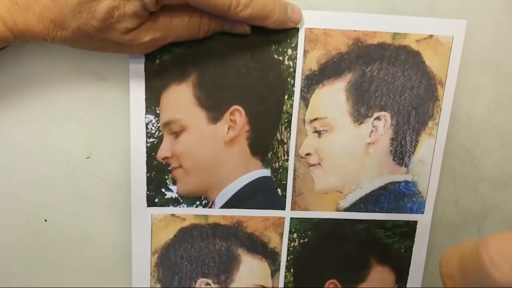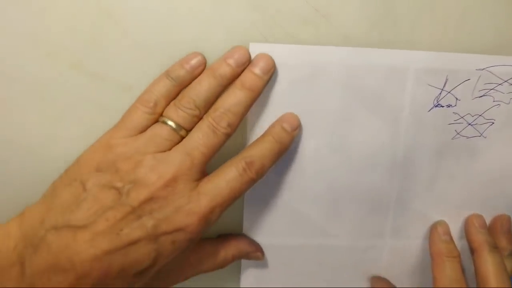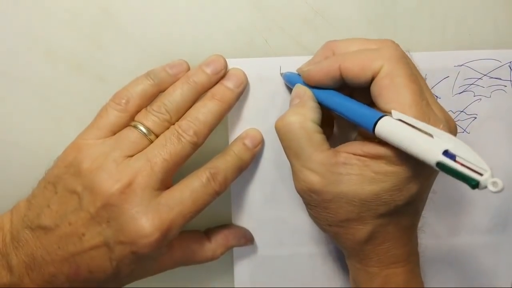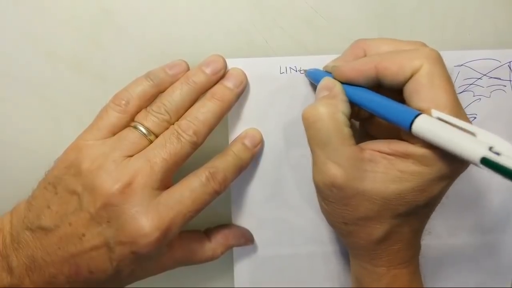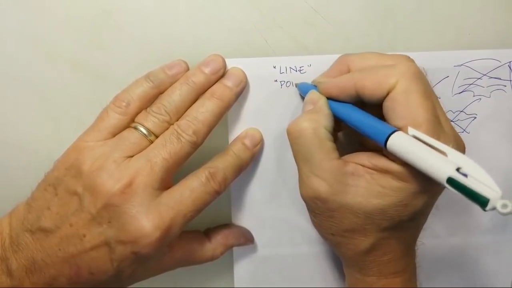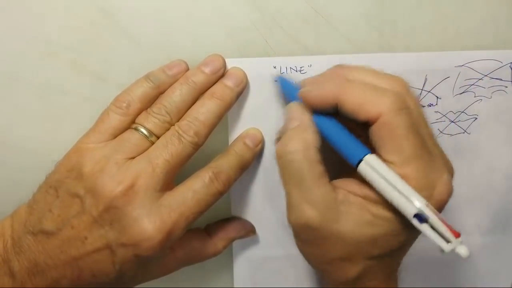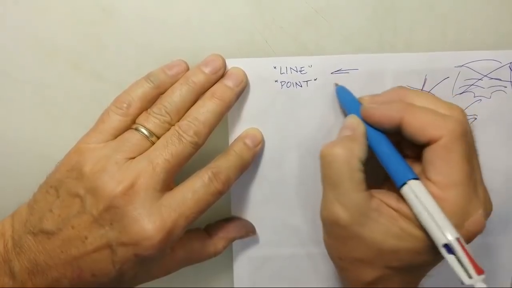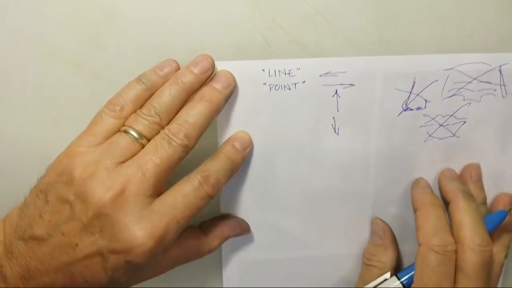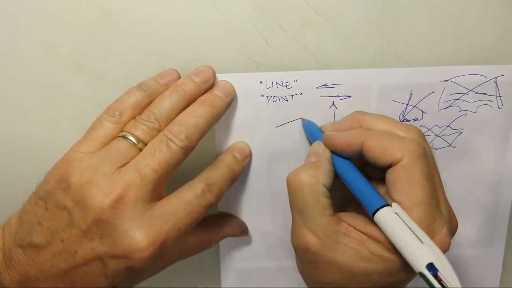So what kind of language do you use? I'll turn the page over again so I can see. Here's the kind of language you do use. You say either this line, okay, so that's a good word, this line or this point, and that's pretty much all. This line or this point needs, either one of those needs to move to the left or to the right or up or down or any combination thereof. Needs to move up and to the right.